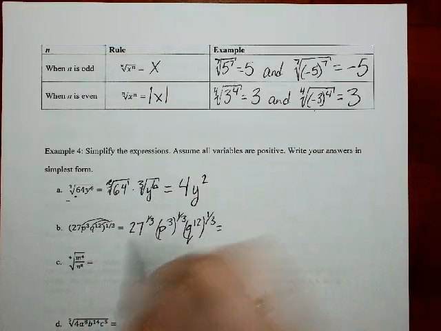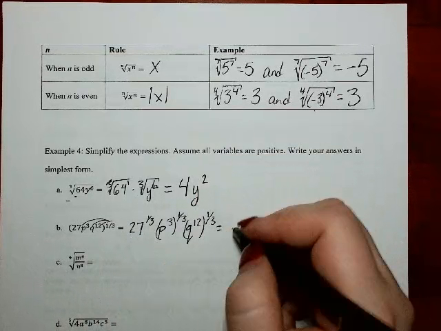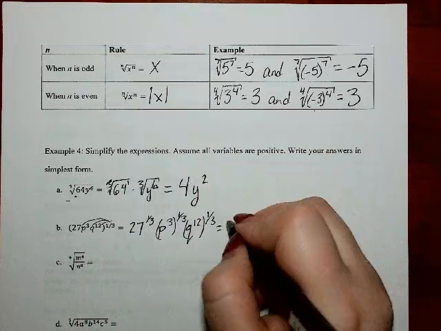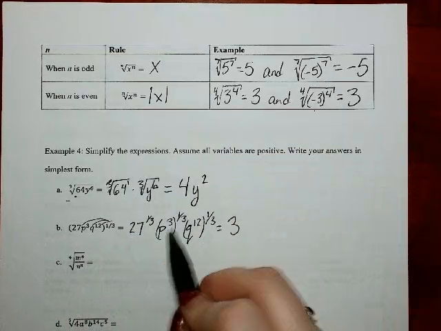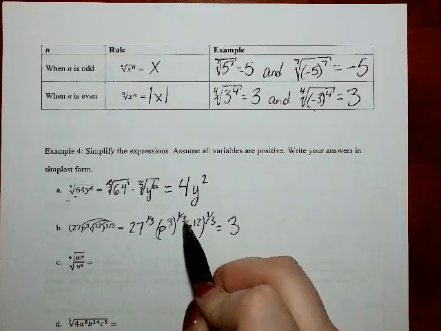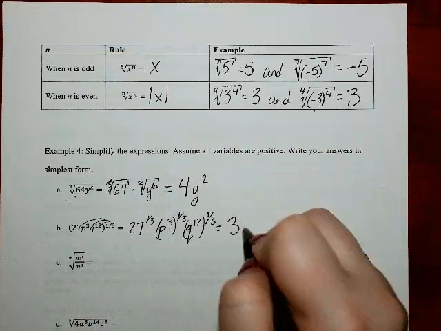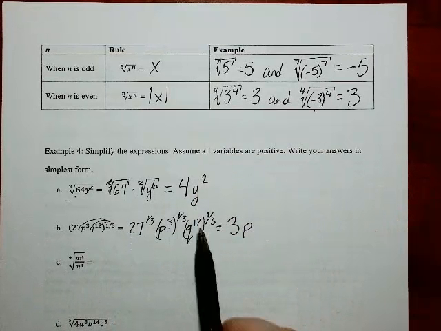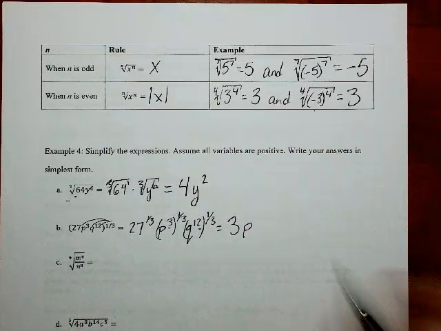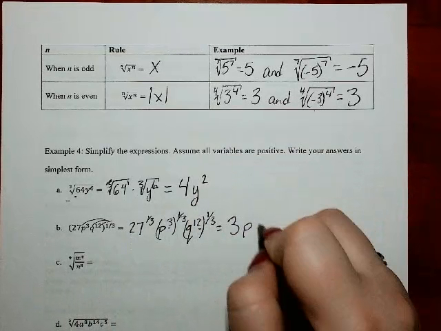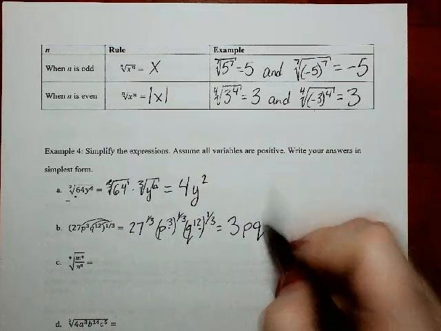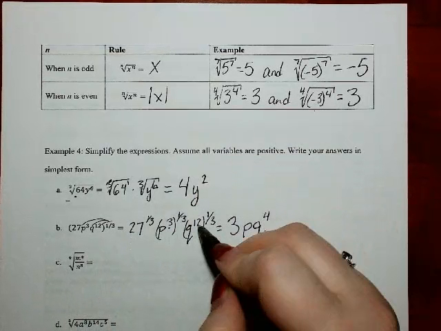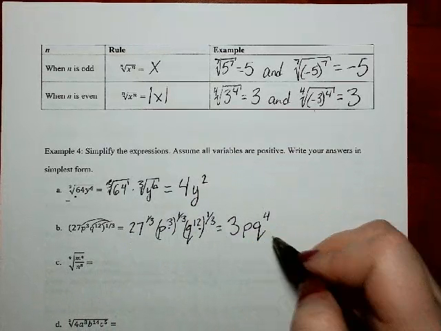So 27 to the 1/3 is the cubed root of 27, or 3. Here our exponents multiply and cancel, so we just get a p. And here our exponents multiply, so we get q to the 4th, because it's 12/3, which simplifies to 4.